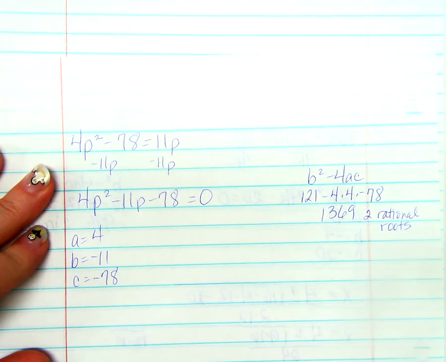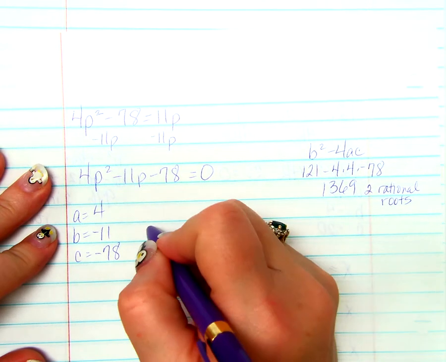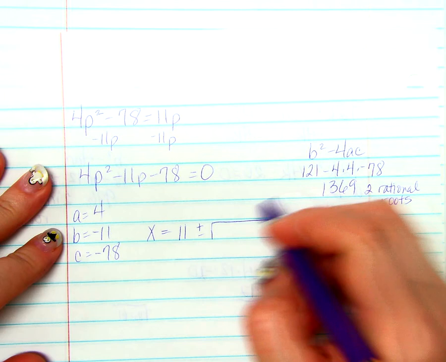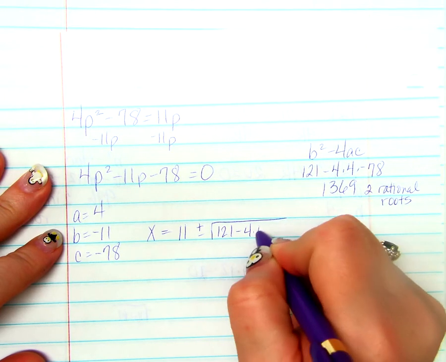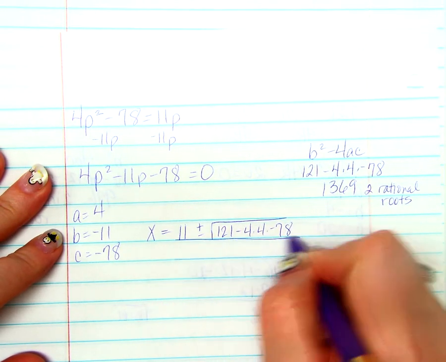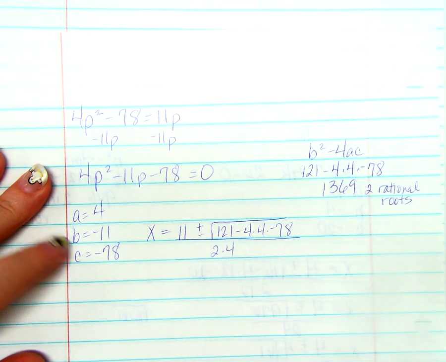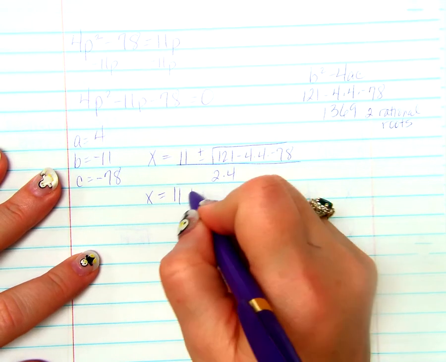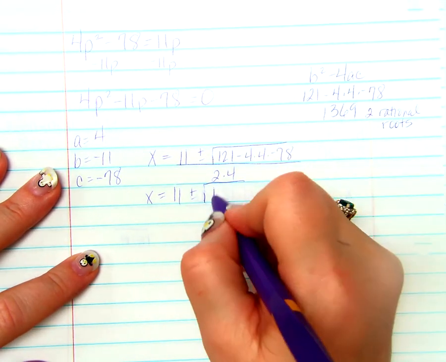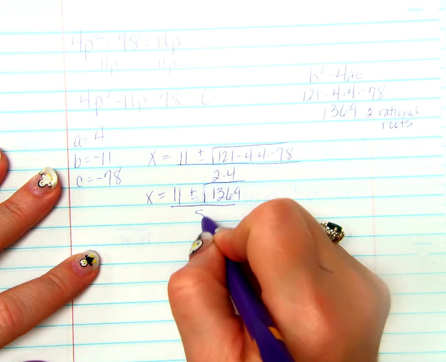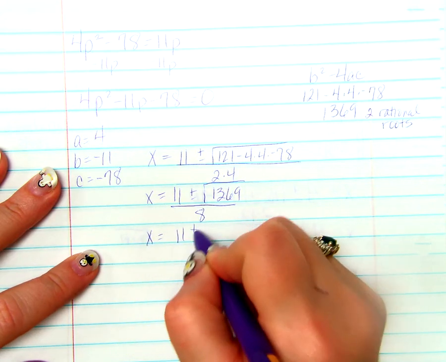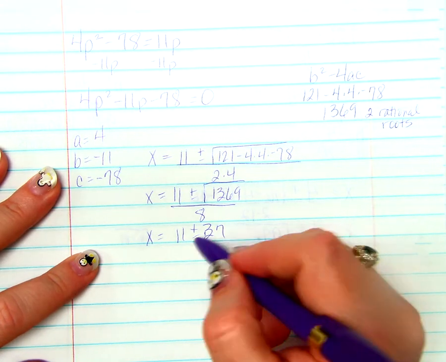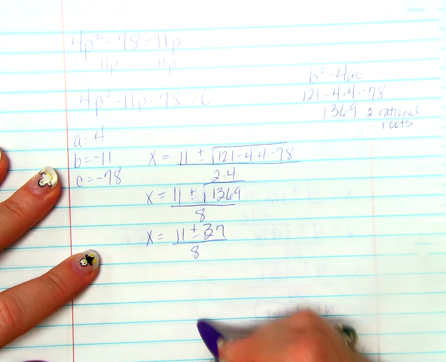Okay, so now we do the formula. X equals negative b plus or minus the square root b squared minus 4ac all over 2a. So I have x equals 11 plus or minus the square root of 1369 over 8. I have 11 plus or minus 37 because I took the square root of 1369 and got 37, so that root sign is not there any longer, all over 8.